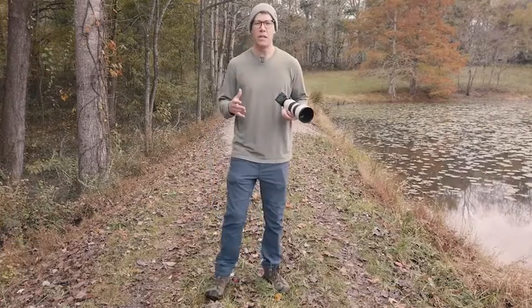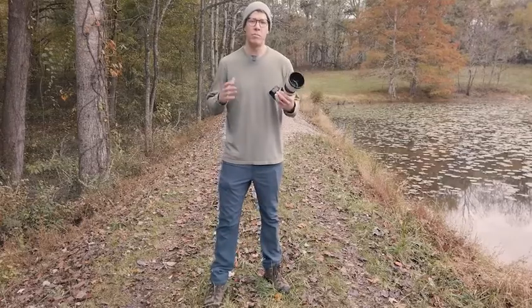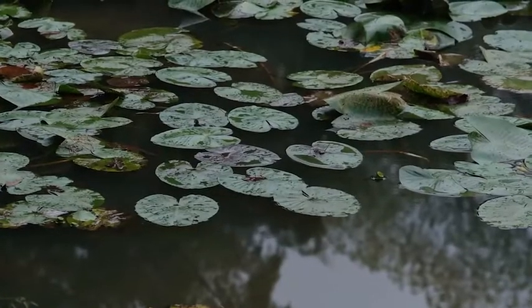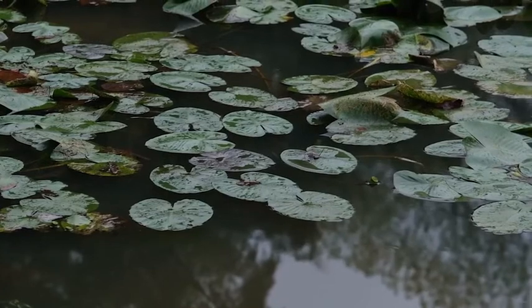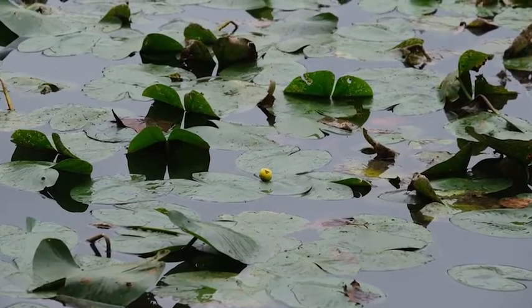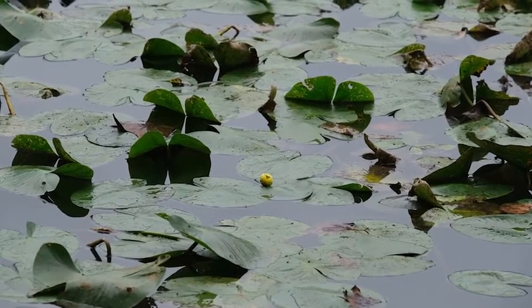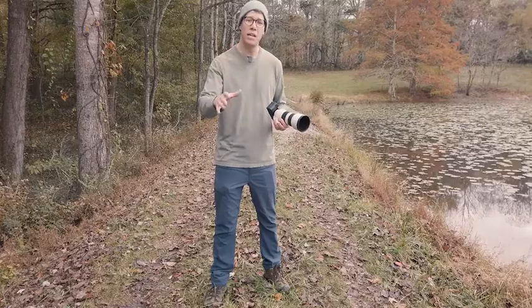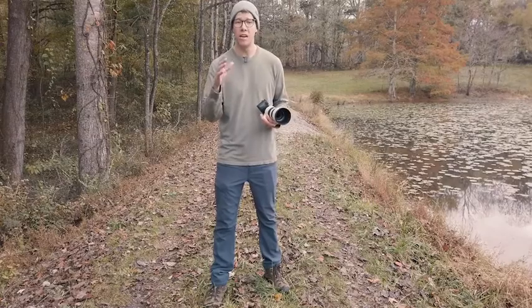And what I want to talk about today is how to compose intimate details in outdoor photography. Intimate details can be one of the easiest ways to express yourself as an outdoor photographer, but it can also be one of the most difficult and one of the most intimidating ways to take a photograph.